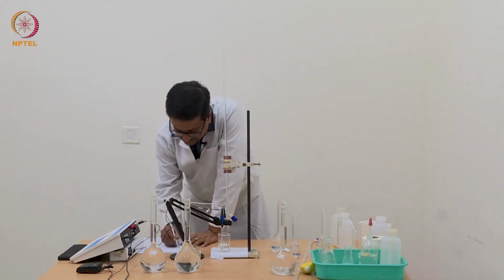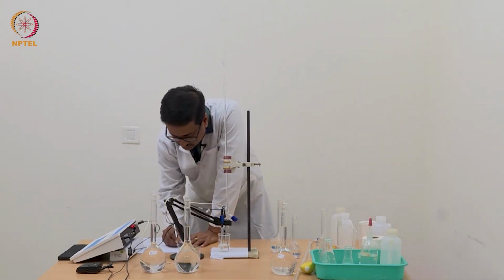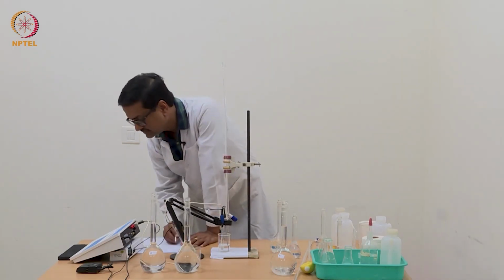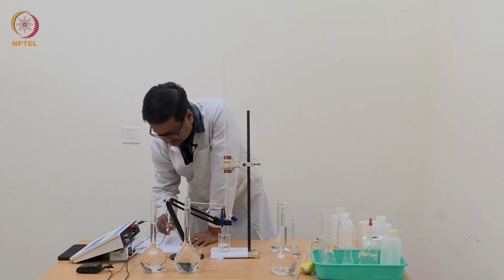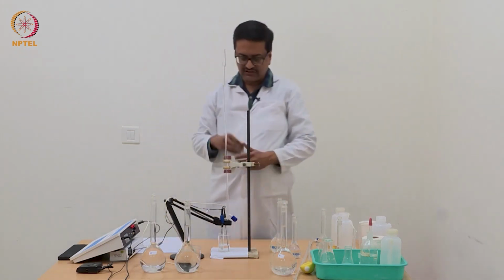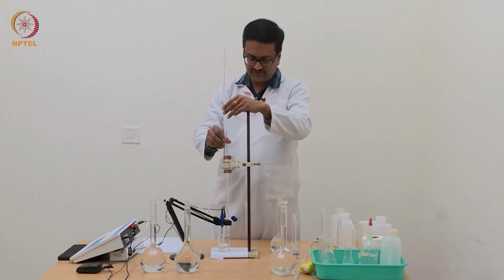Now we have added up to 0.1 ml of NaOH and the pH has changed to 2.87. So it is slowly increasing as we expect.